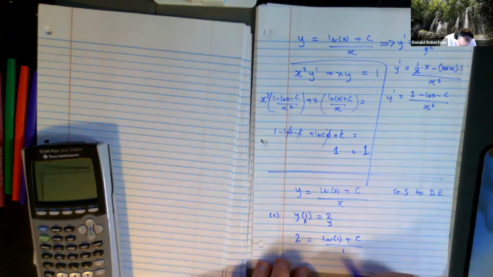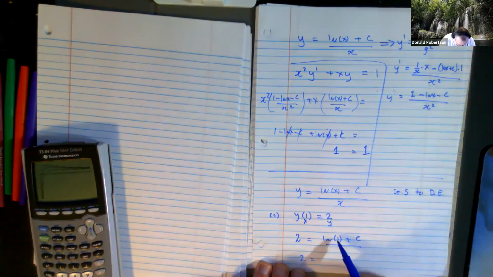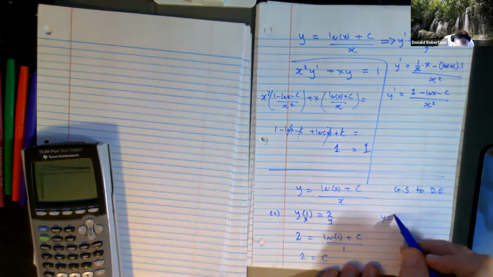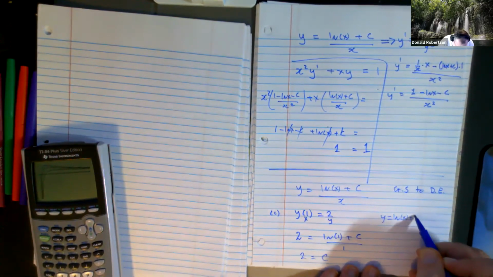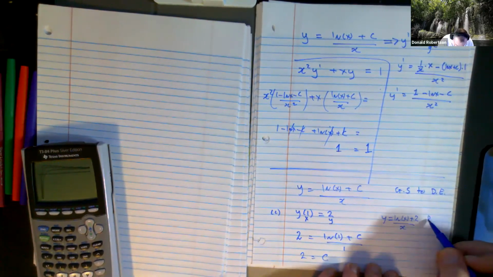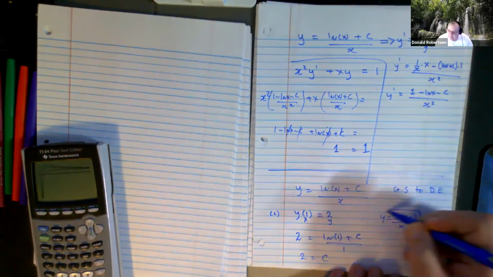If you tidy it up a little bit, isn't the log of 1 0? So 0 plus c is c, and isn't c over 1 c? Isn't c 2? Which means that your answer now looks like that guy. And we call them particular solutions. So your answer will be that fella.